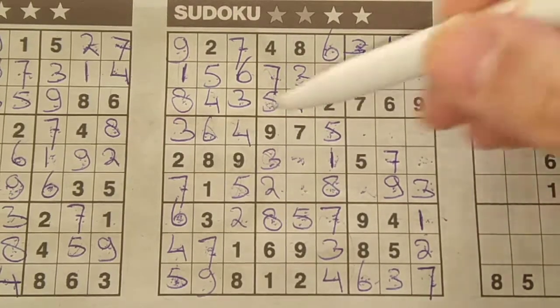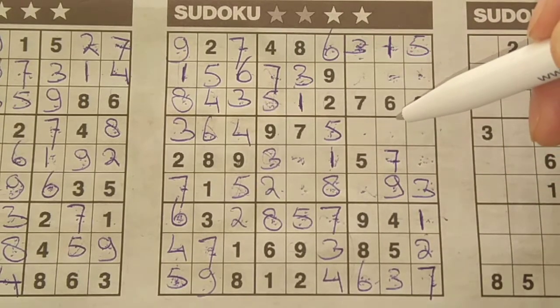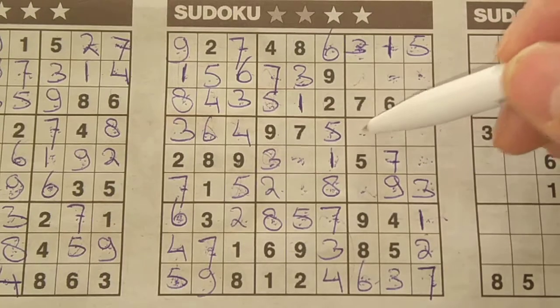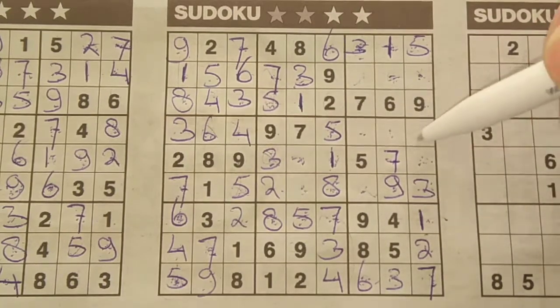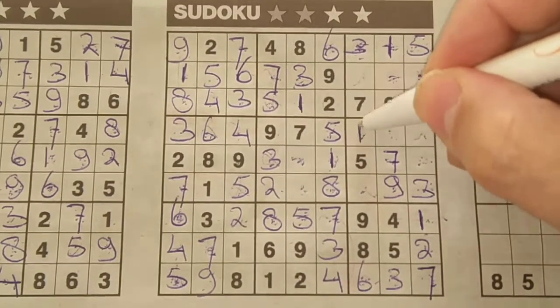These 3 numbers in this row are for the numbers 1, 2 and 8. I see here 1, so no 1 there. Here 1, so no 1 there. The only place for the 1 should be here.